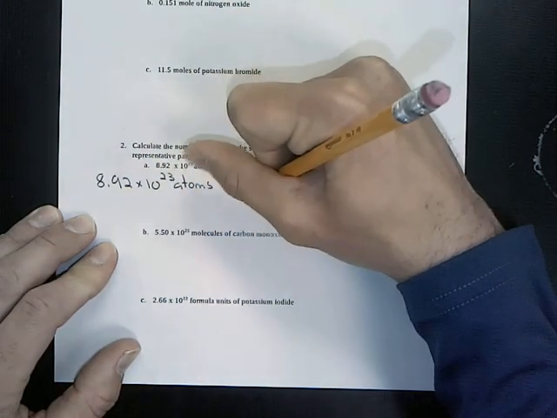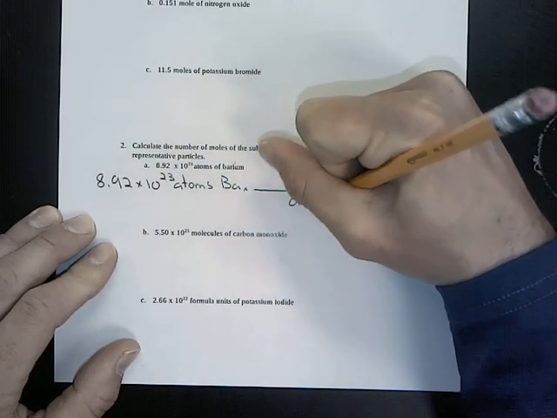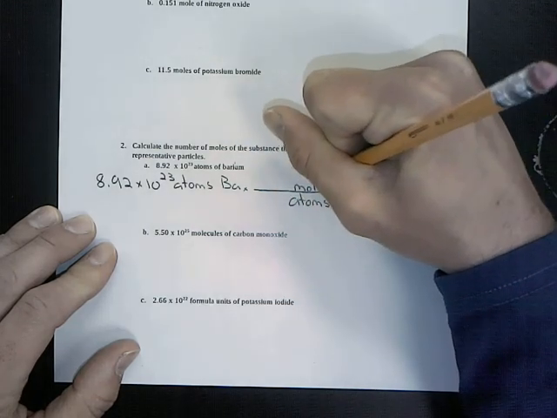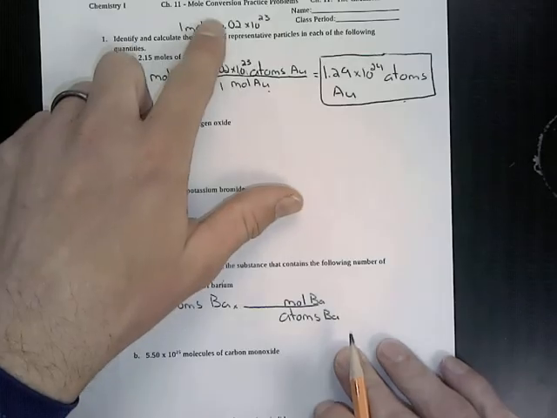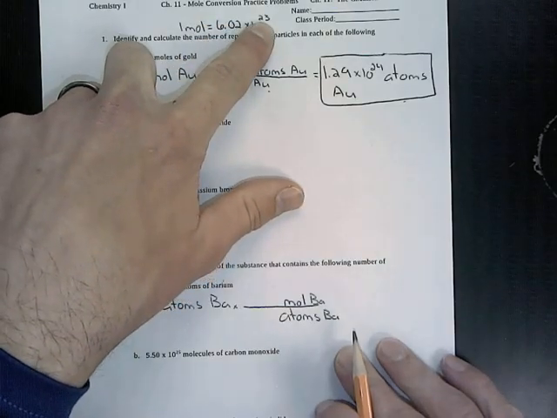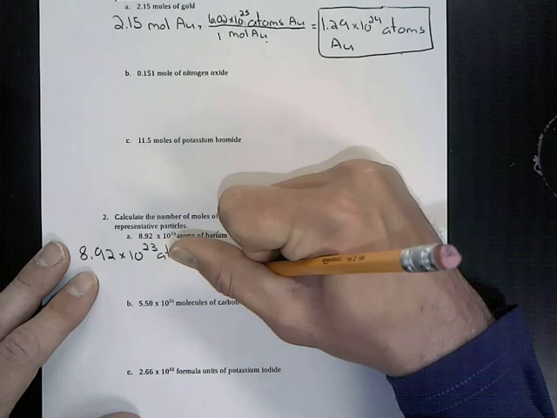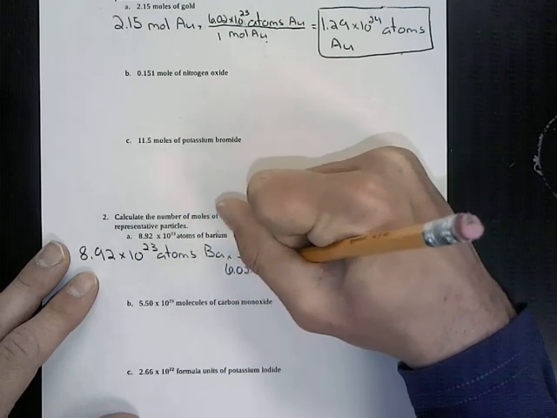We put atoms on bottom, and we can go straight to moles of barium. Now remember from up top here, there's 6.02 times 10 to the 23rd particles in every 1 mole.